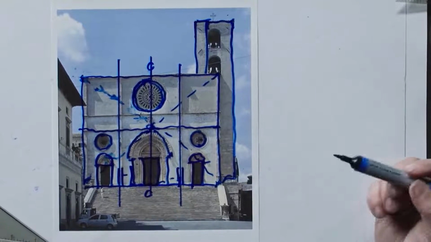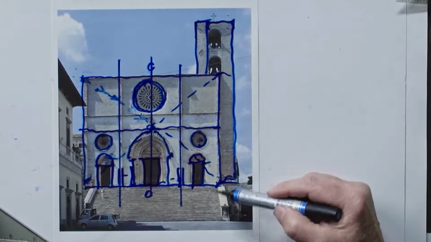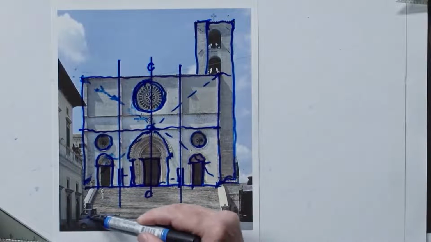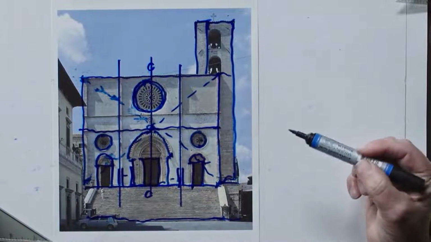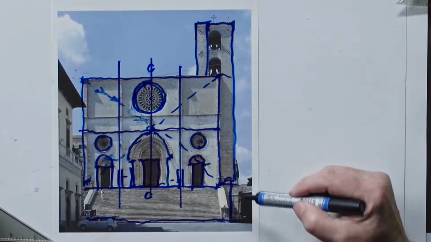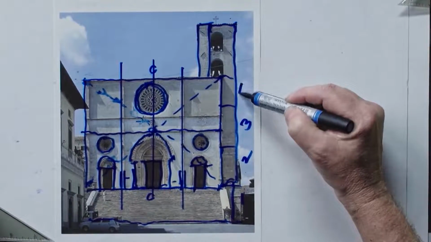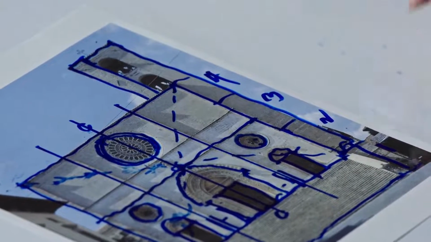And the steps, how high are they? You want to break this down, it's probably 1/4 of the whole form. So if that's 1, 2, 3, 4, and that's your form.